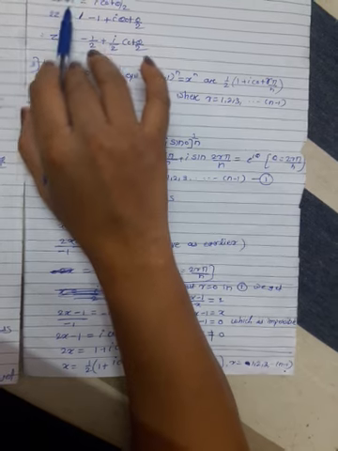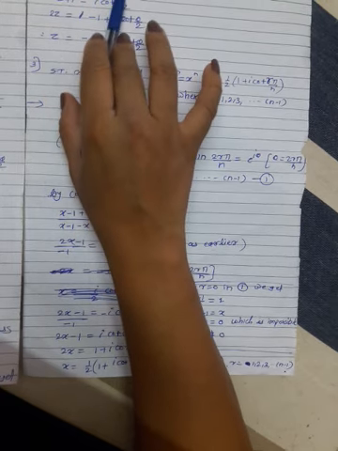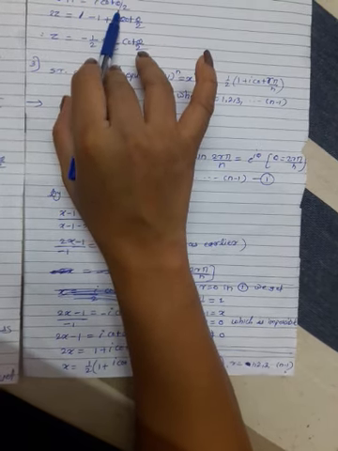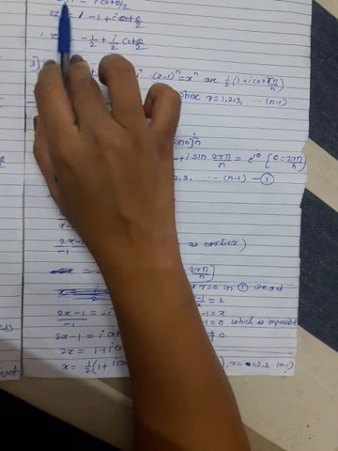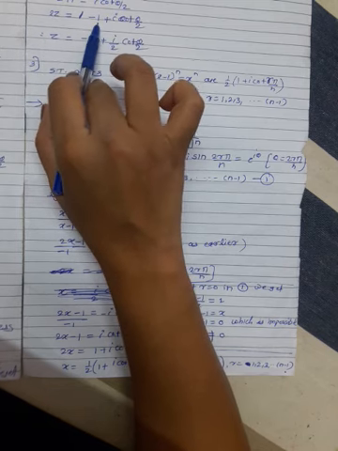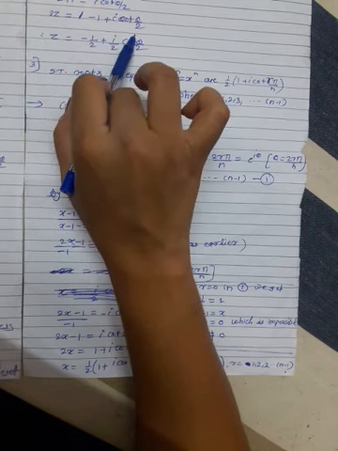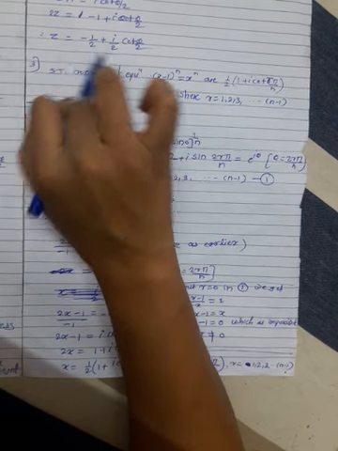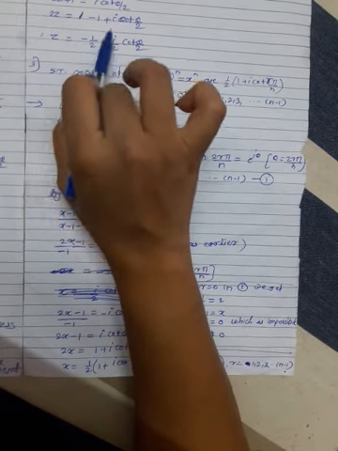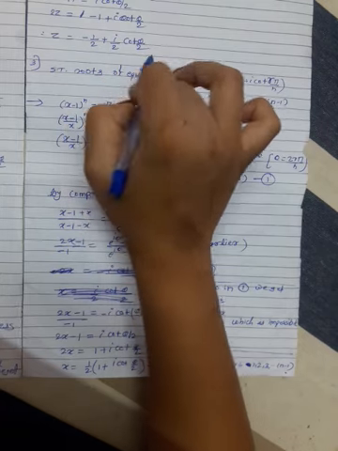Therefore 2z plus 1 is equal to minus or plus i cot theta by 2. Therefore 2z is equal to minus 1 plus i cot theta by 2, taking the 1 to the right hand side. Therefore z is equal to, taking half on this side, minus half plus i by 2 cot theta by 2. This we get as the proper answer.